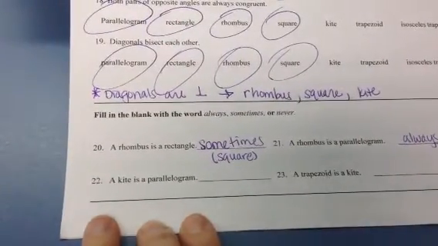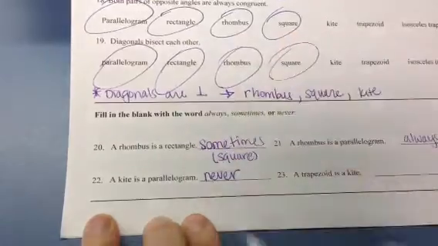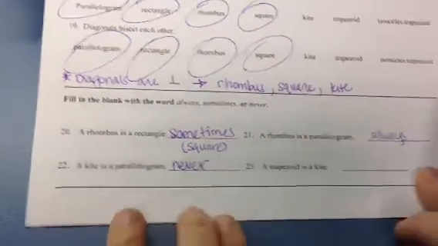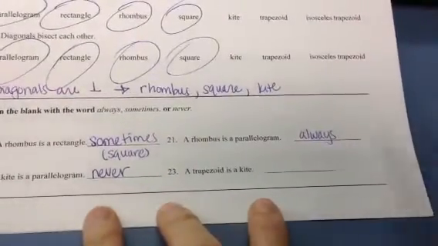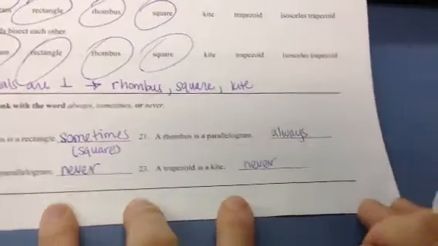A kite is a parallelogram. This is never true. A kite is a distinct shape. It's a quadrilateral, but it's not a parallelogram. And then a trapezoid is a kite. This is also never true. Trapezoid is its own shape.